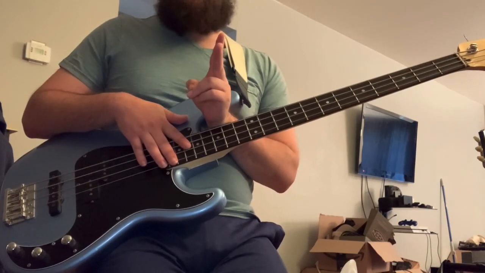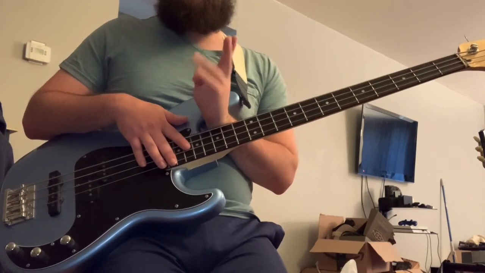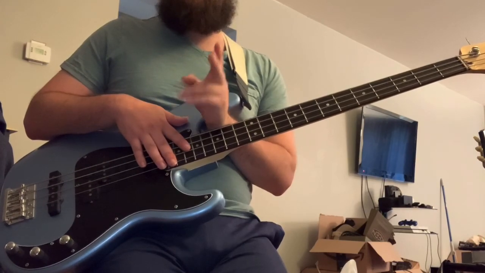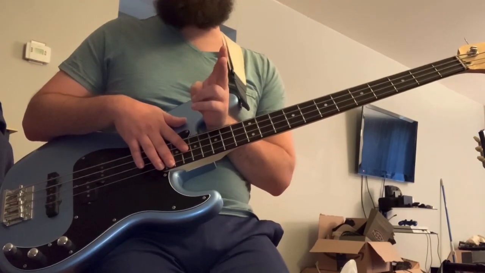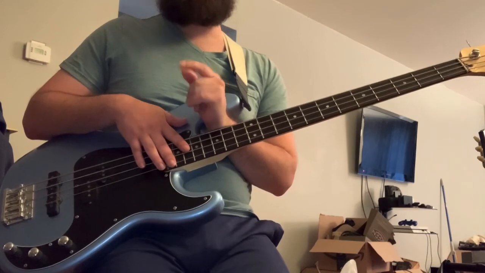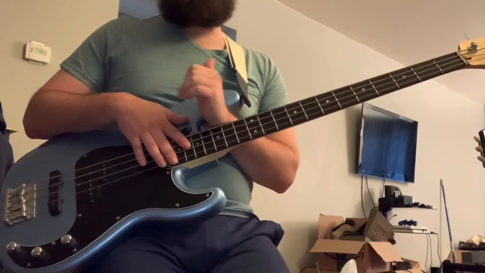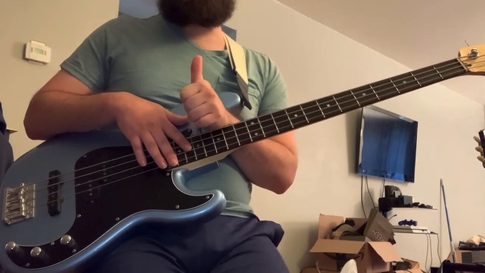2 bars of quarter notes, 2 bars of eighth notes, 2 bars of 16th notes, 2 bars of eighth notes, back to 2 bars of quarter notes. Ready? 2, 3, and 1, 2, 3, 4.